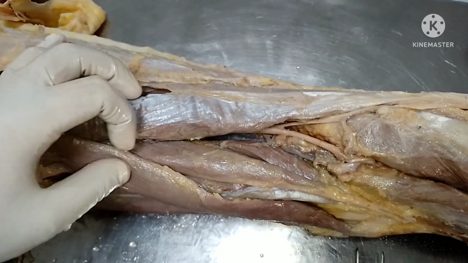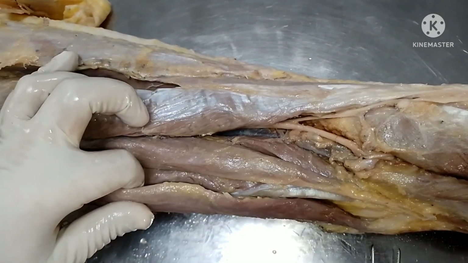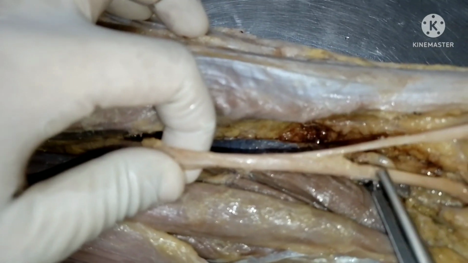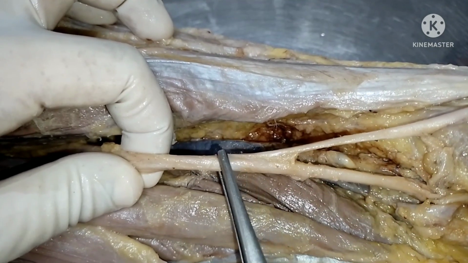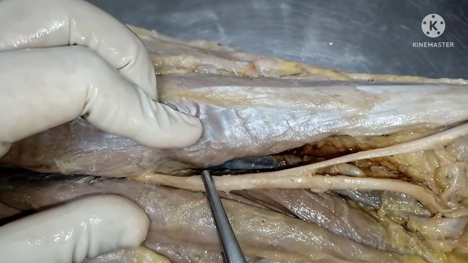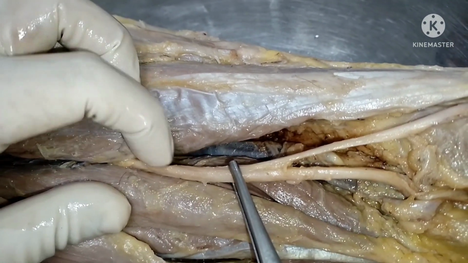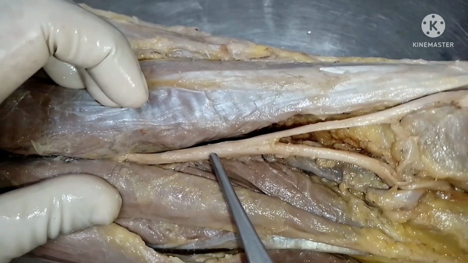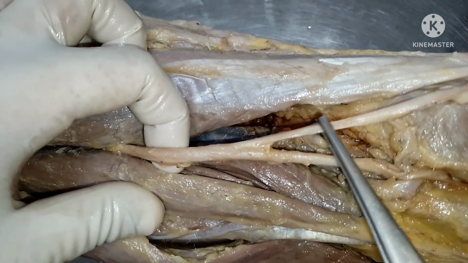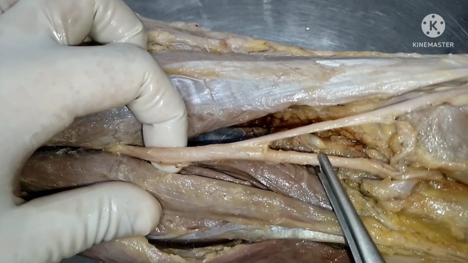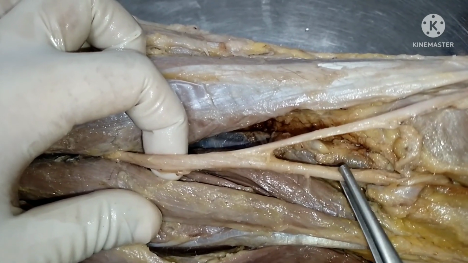Contents of the popliteal fossa. The popliteal fossa contains the tibial nerve, and this is the common peroneal nerve. So this is the sciatic nerve. That sciatic nerve is divided into two parts near the upper end of the popliteal fossa. So this is known as the common peroneal nerve, and this is known as the tibial nerve.